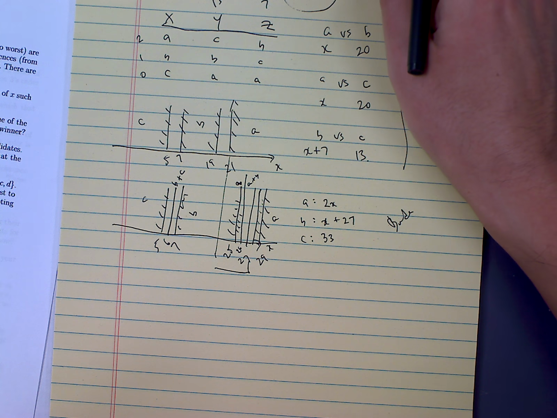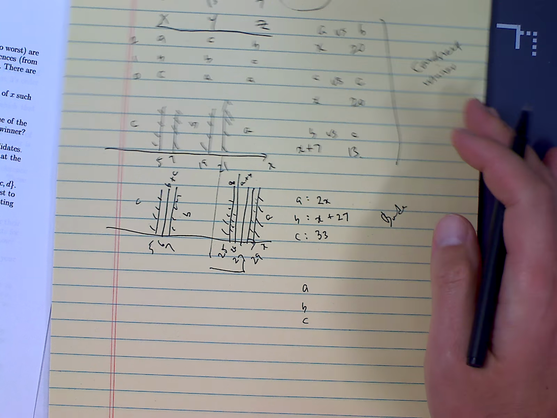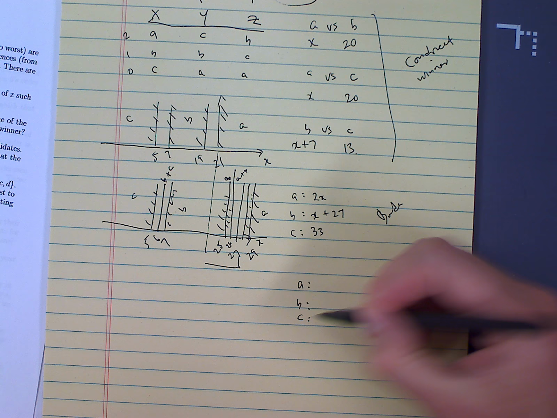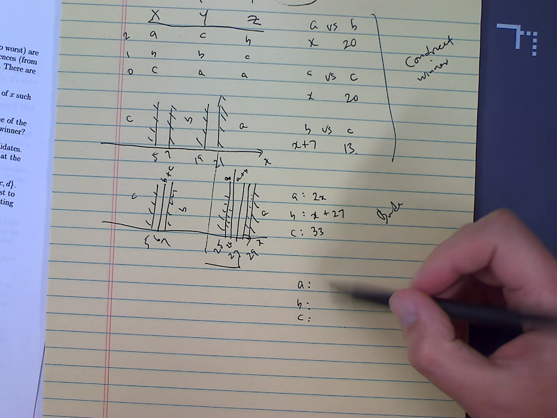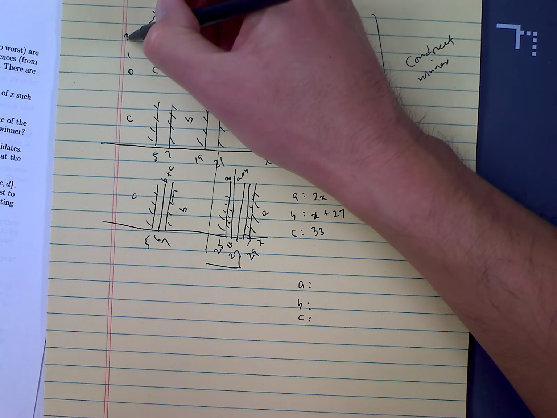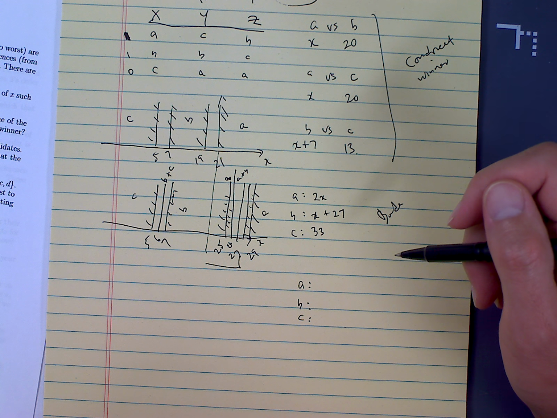Approval. Now let's do the same thing with A, B, and C. Okay, approval voting. So how many does A get through approval voting? Now this is basically 1-1-0, right? Everyone goes to the top two.